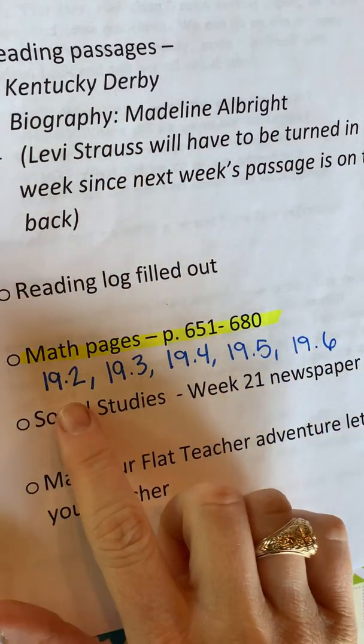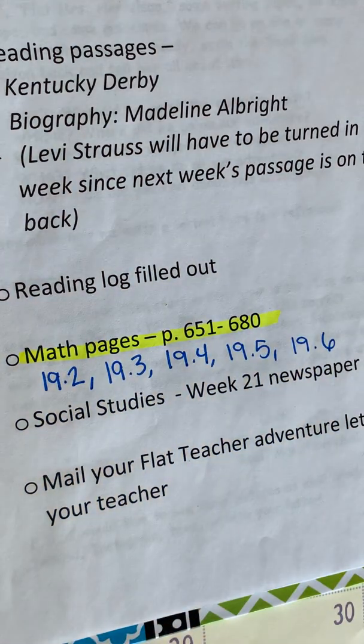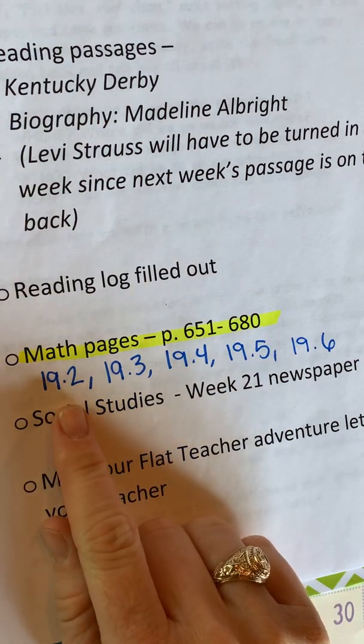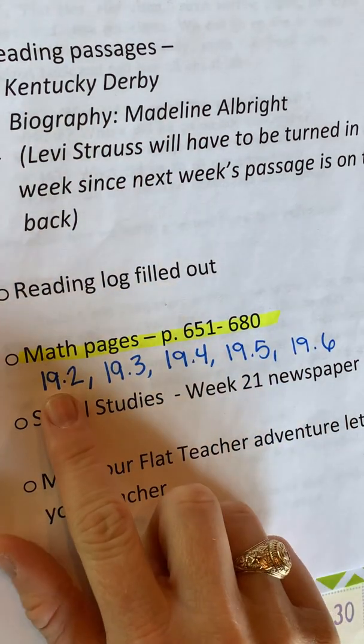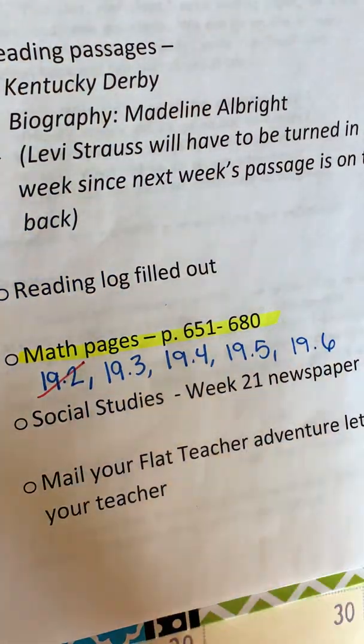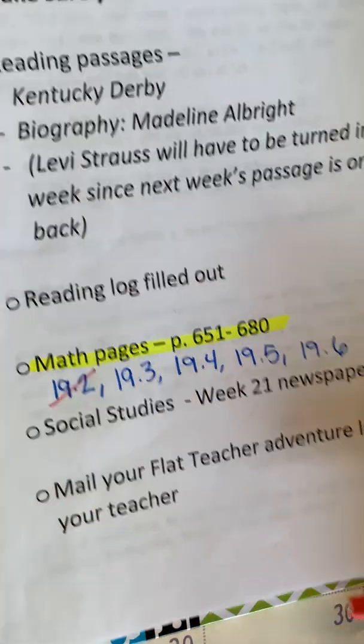There's 5 lessons and I've broken them down, and I'm gonna do each math lesson one at a time on each video. That way you can find them. So we're gonna start with the first one at page 651, which is 19.2, okay? So we're gonna do 19.2 first.